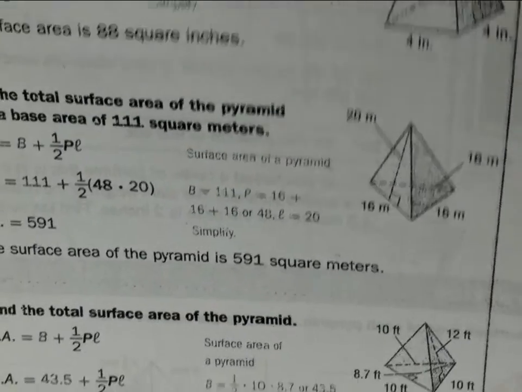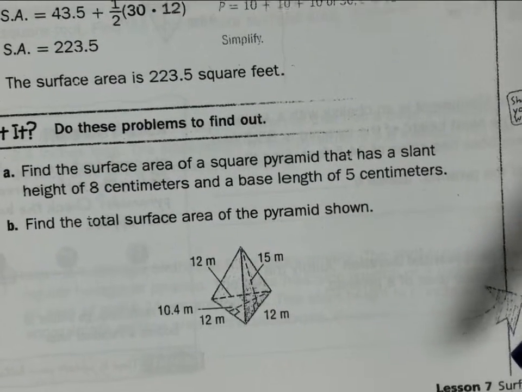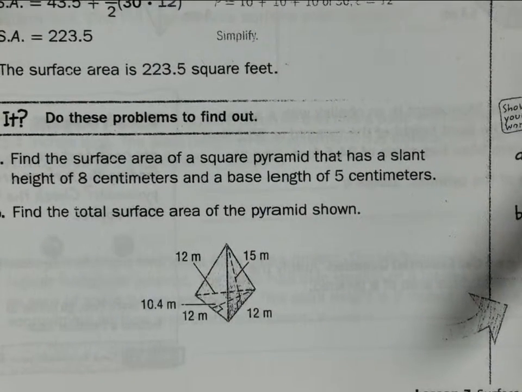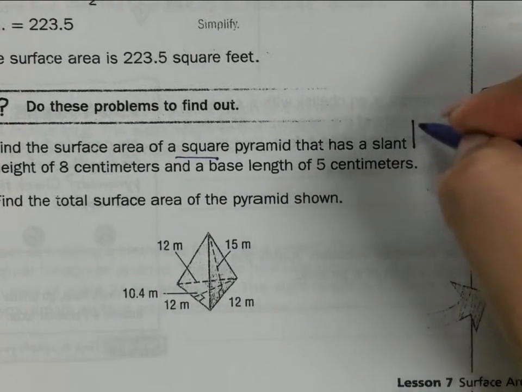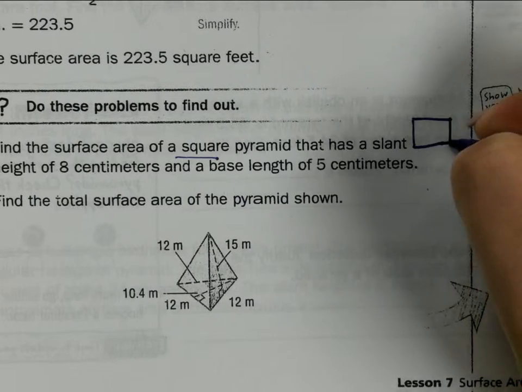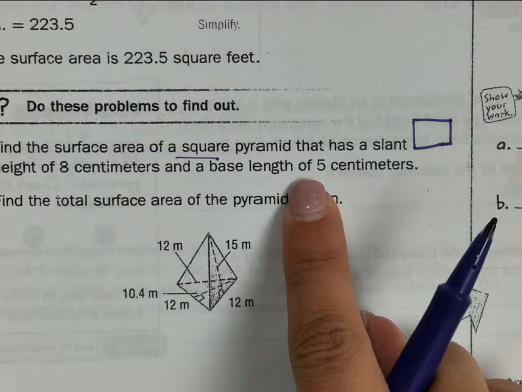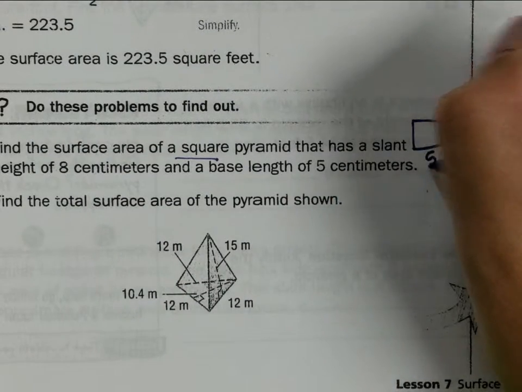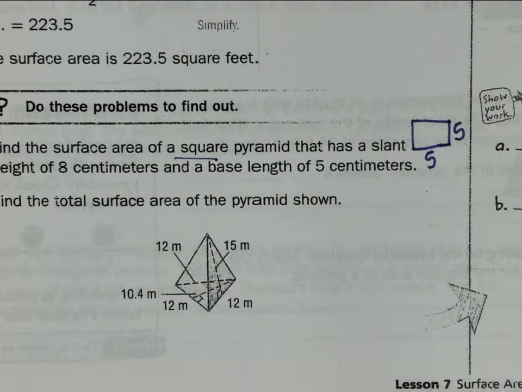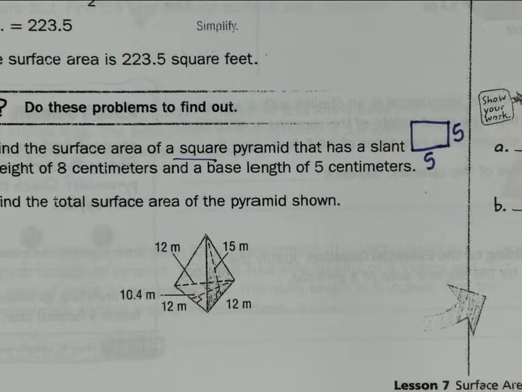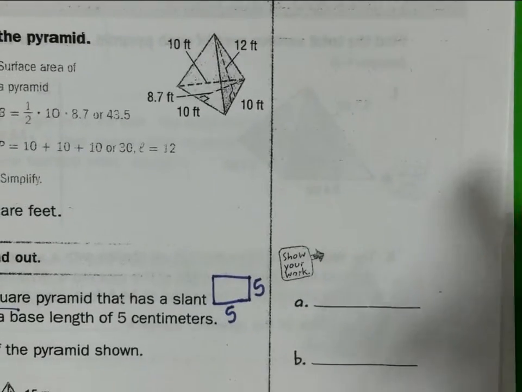Okay, let's skip down to letter A and do that one. Let's find the surface area of a square pyramid that has a slant height of 8 centimeters and a base length of 5 centimeters. It's a square pyramid, so I know the base is a square, and the base length is 5 centimeters. Since it's a square and the length is 5, does that mean the width is 5 as well? Yes. I'm going to do my work over here to the side because there is not enough room.